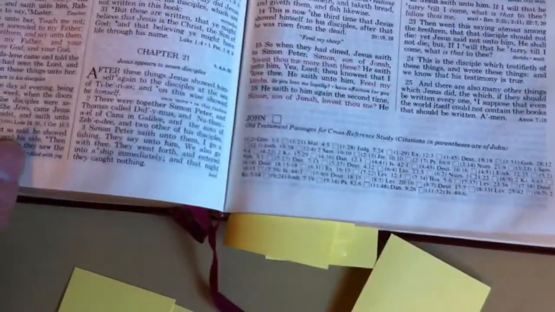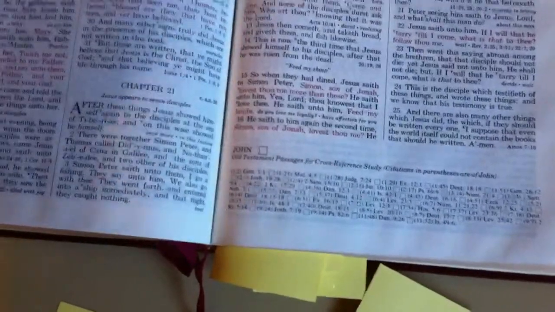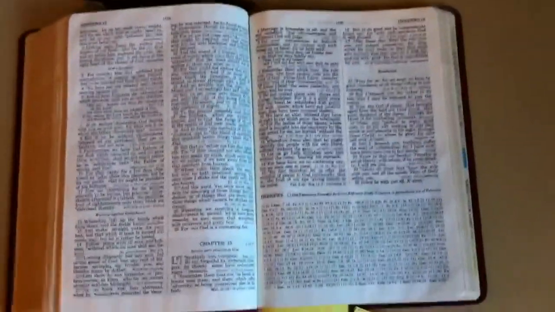A lot of times when I'm reading the Bible, I'm like, how was that in the Old Testament, or which passages were in the Old Testament? Obviously, in Hebrews, there's going to be quite a few references, at the end of Hebrews, to the Old Testament.